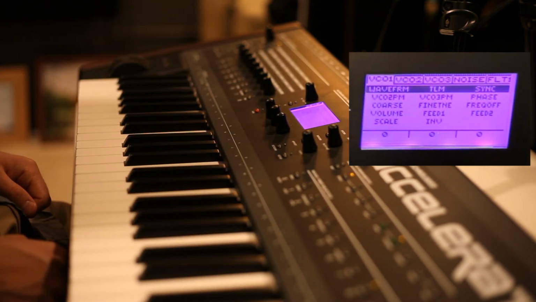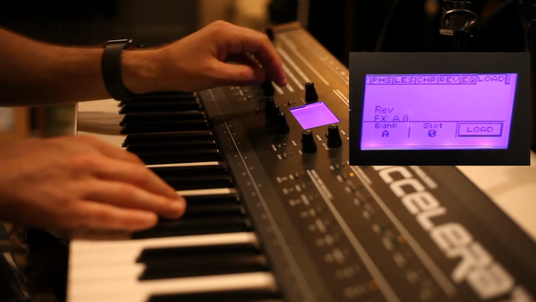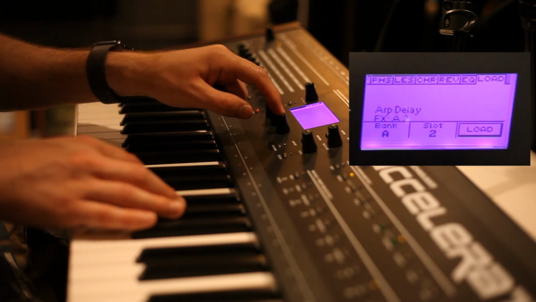Well, I haven't even gotten into the mod matrix really, or LFOs, or the effects. Let's just load one of the bigger sets of effects I have.